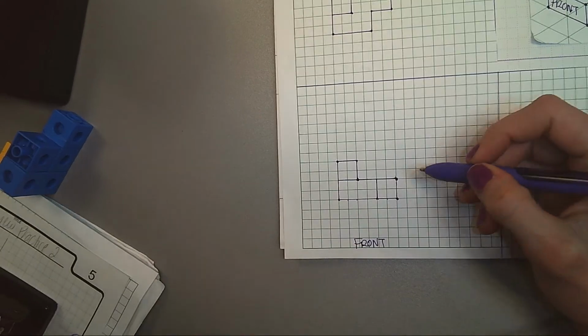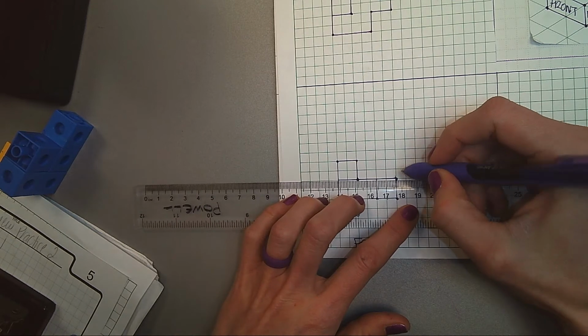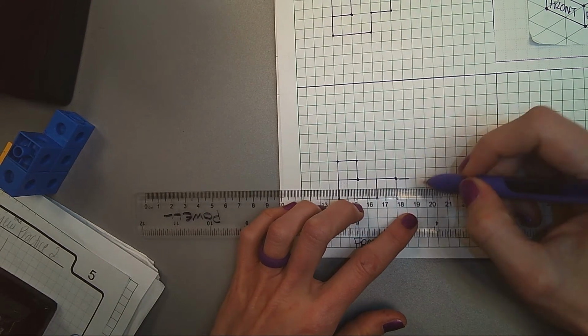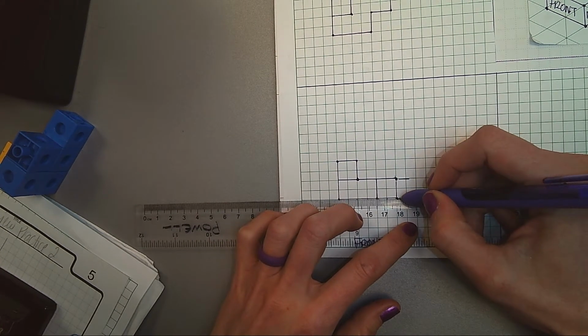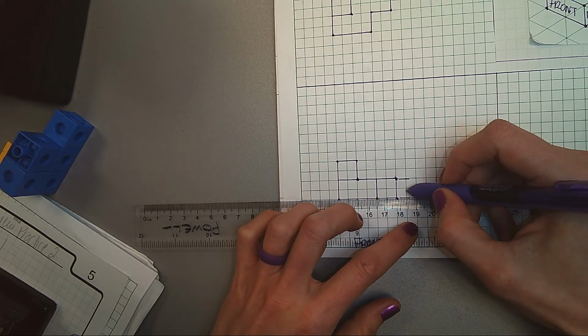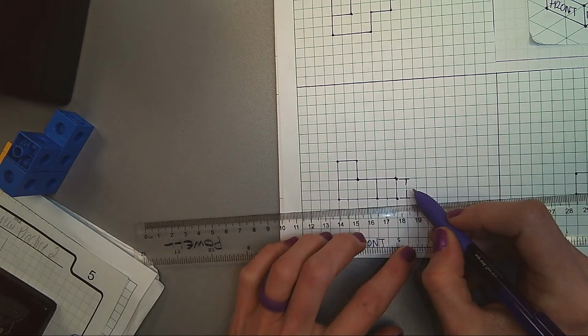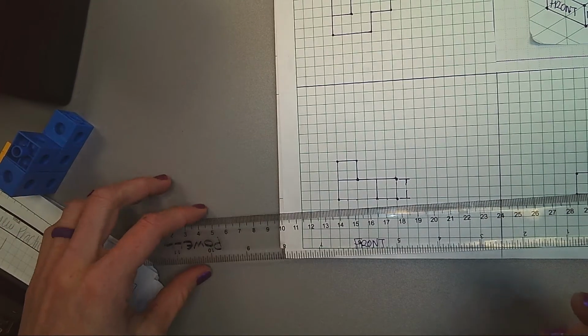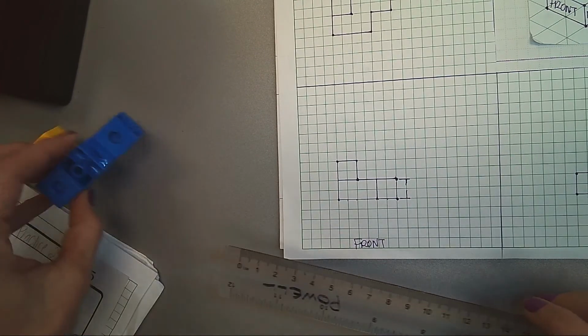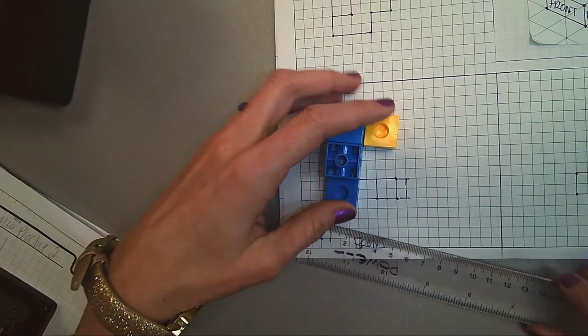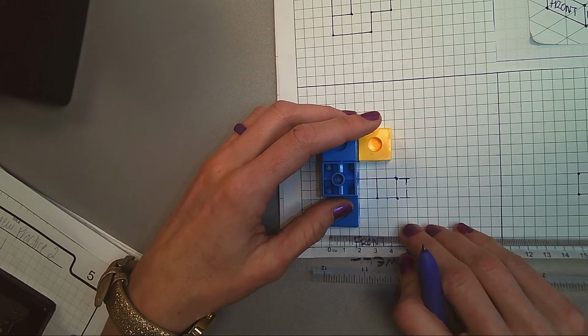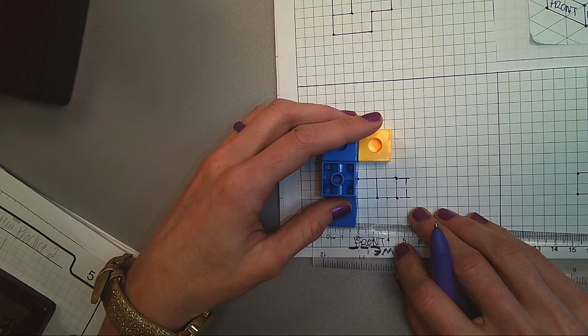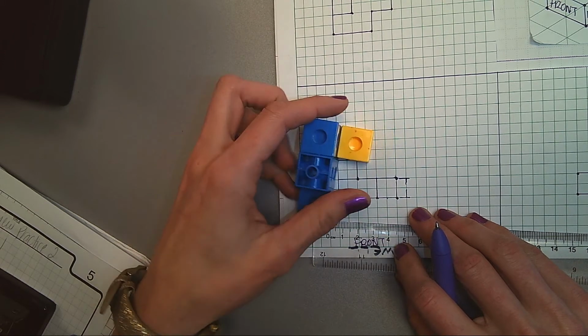So I'm going to draw my dimensioning lines. Your dimensioning lines are not going to touch your object. Okay, and I'm going to leave space in the middle for my measurement. Okay, I'm going to start out with measuring one side. So I'm going to measure this side.